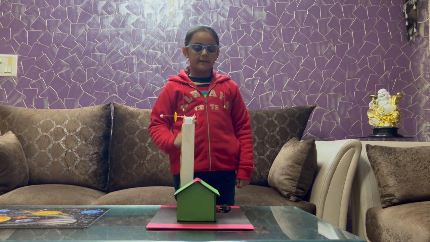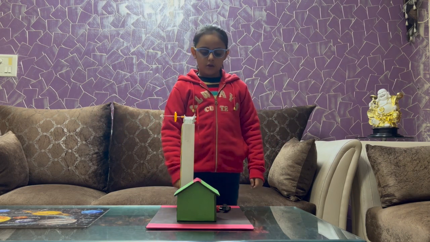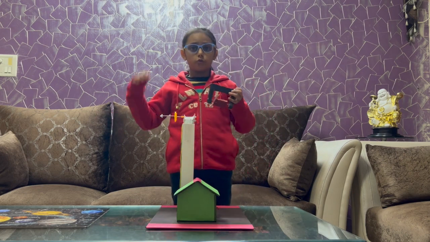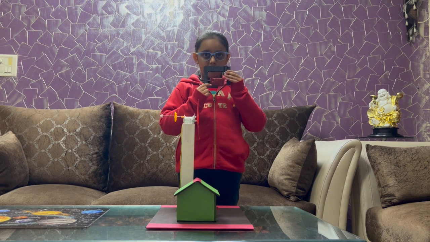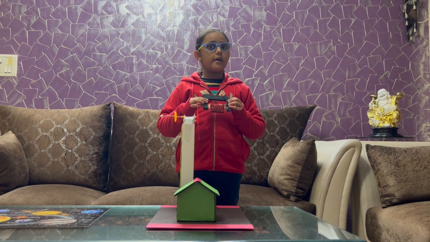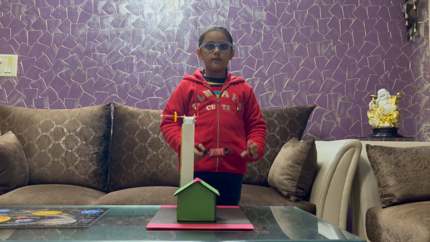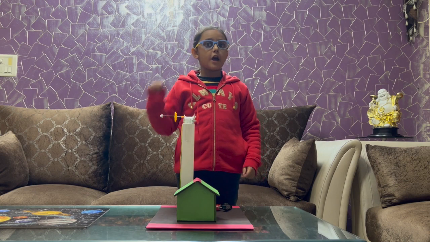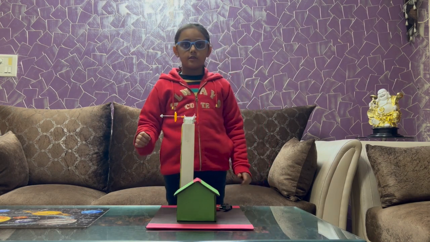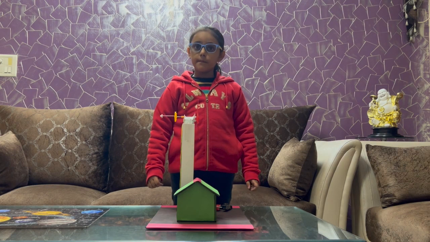When this rotates, my fan rotates, and when my fan rotates, the rod rotates, and because of the rotation of the rod, the coil of copper wire rotates and electricity is produced in the coil. And through the wire that is attached to the windmill, it is delivered to the house and lights up the bulb.